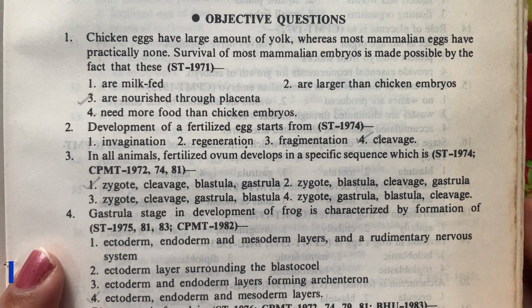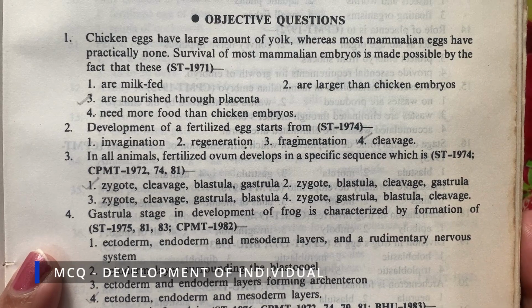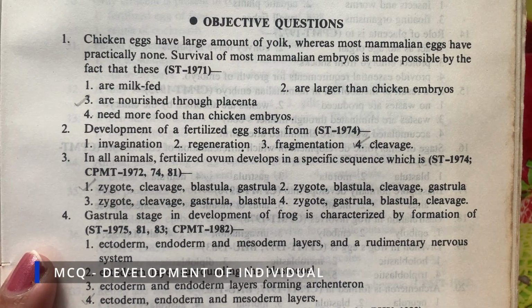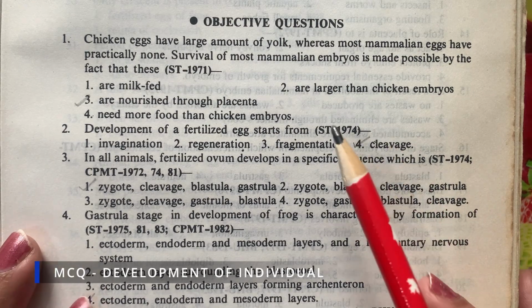Today I am going to discuss important multiple choice questions on the topic Development of an Individual, zoology part. Development of an Individual, zoology part.